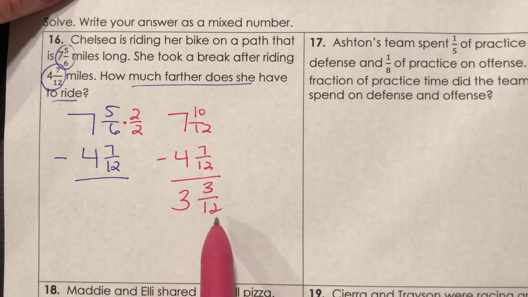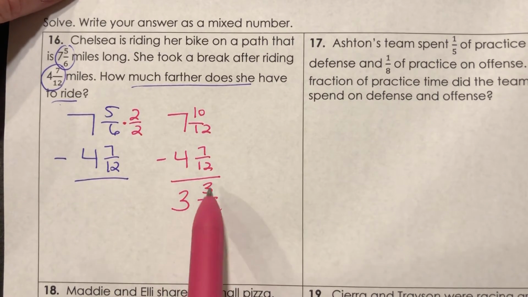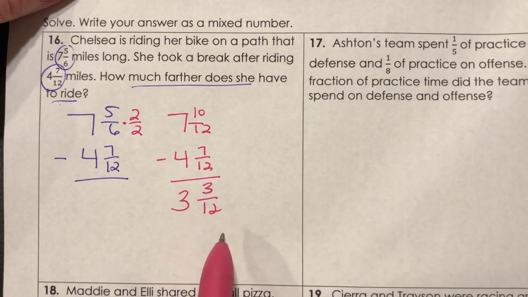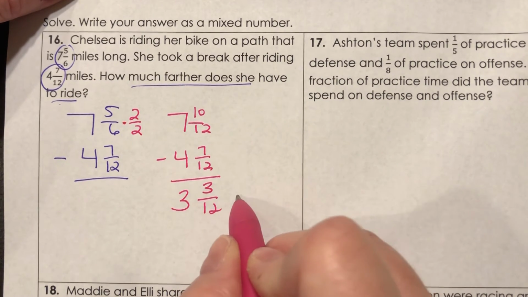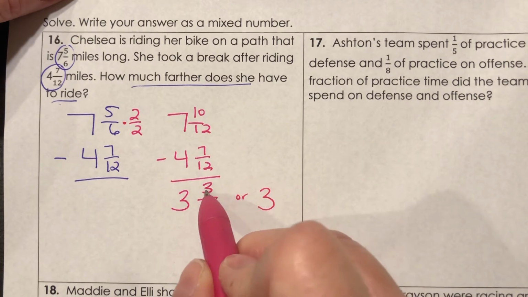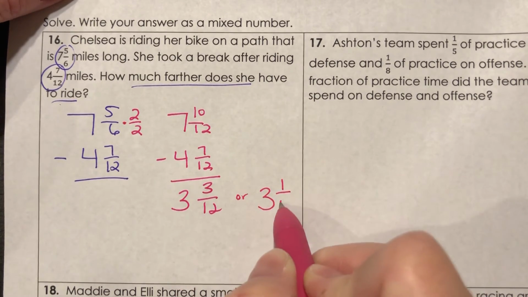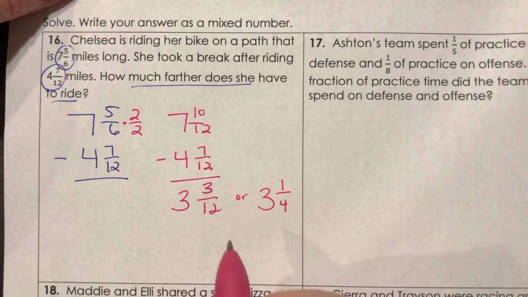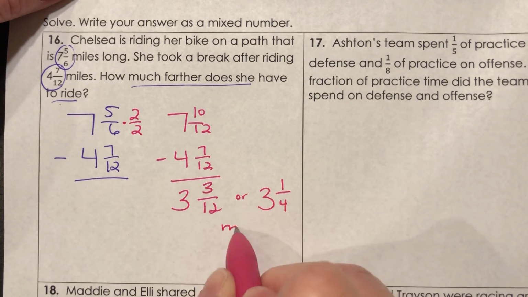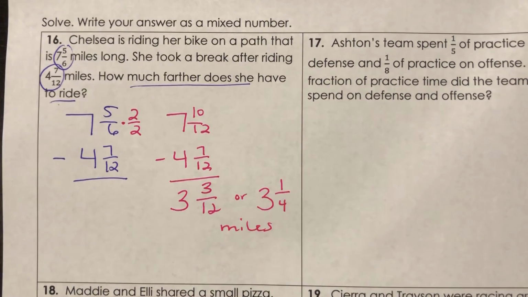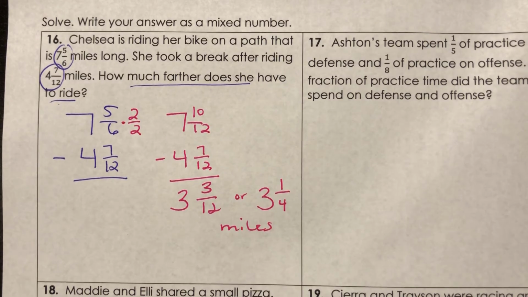Honestly, it would be fine if you had 72 on the bottom. Okay, that would change your numerator. But 3 and 3/12 could also be simplified to 3 and 1/4, and 3 goes into 3 once, 3 goes into 12 4 times. Either one of those would be fine. That's how far she has to go. I would accept either one, and I would also accept the 72 in the bottom. I think it's like 18 over 72.